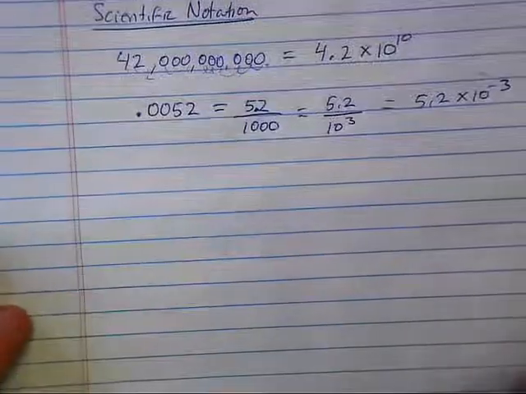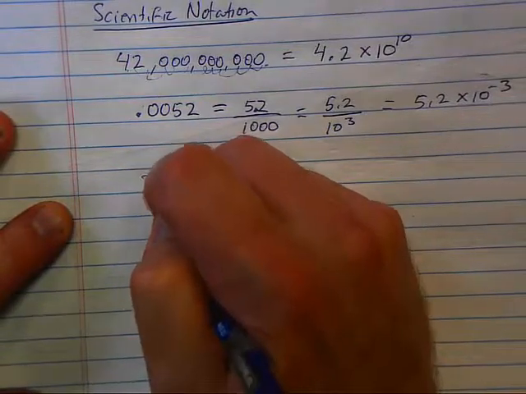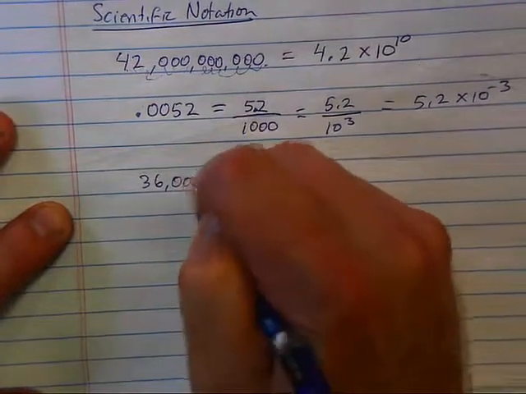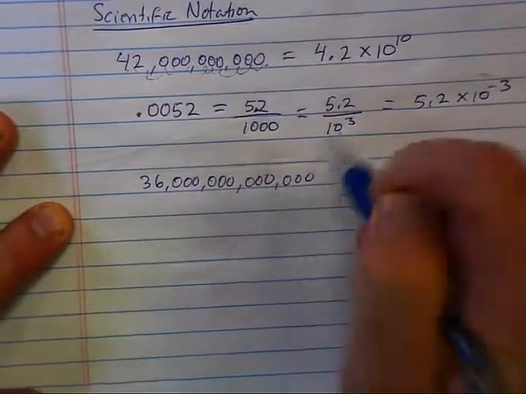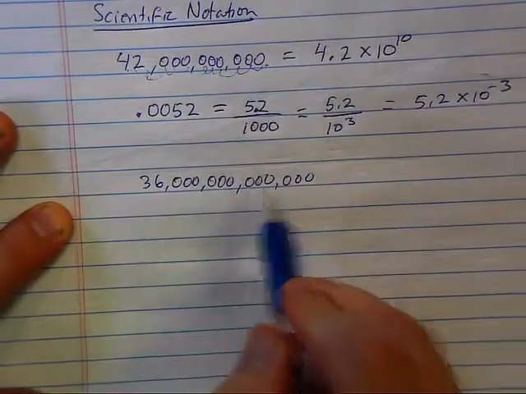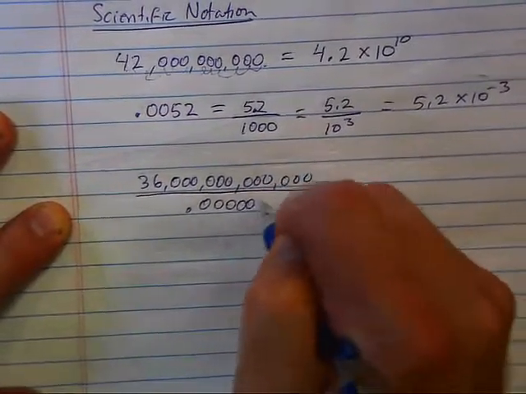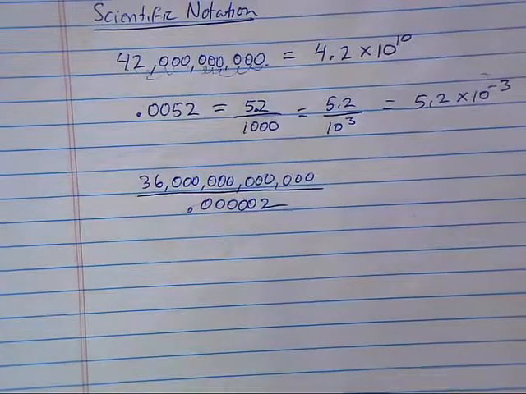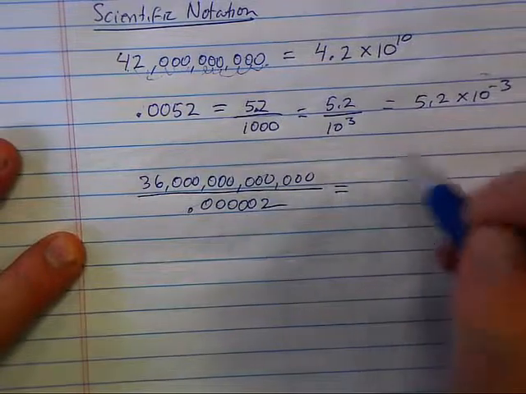And then here's where this becomes useful. What if I tell you I want to take 36 followed by 12 zeros, and I want to divide it by 0.000002. I'm going to convert both of them to scientific notation. That's correct. So how do you write 36?